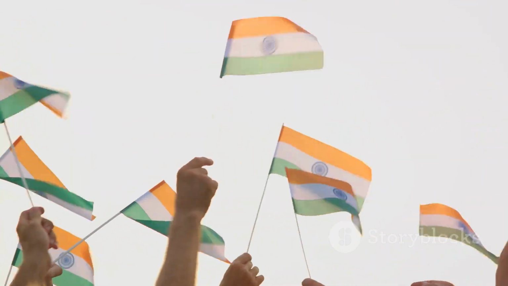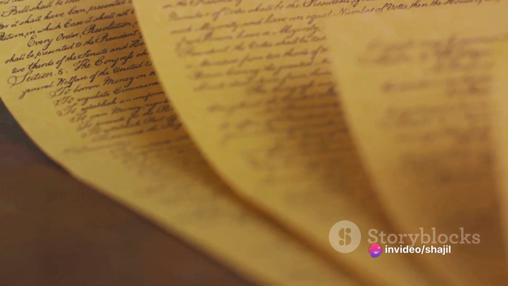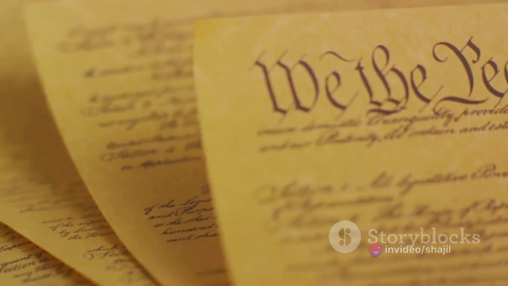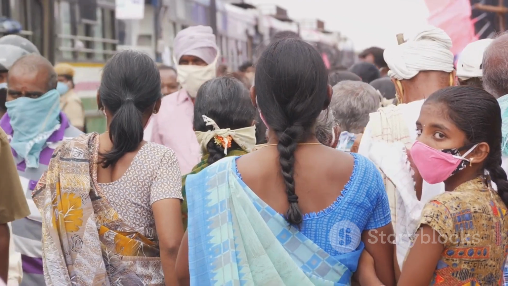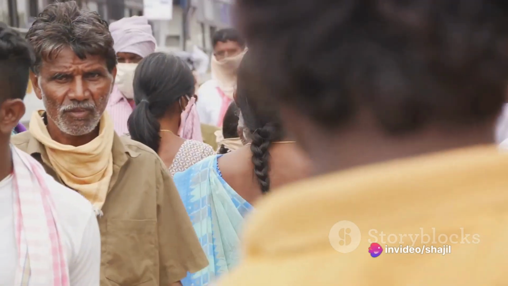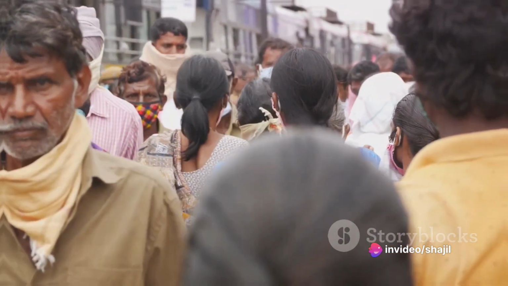However, the Act had a finite lifespan. It was repealed on the 26th of January 1950, making way for the Indian Constitution and the establishment of the Republic of India. Despite its limitations, the Act played an indispensable role in India's political evolution, laying the foundation for the democratic system that India enjoys today.